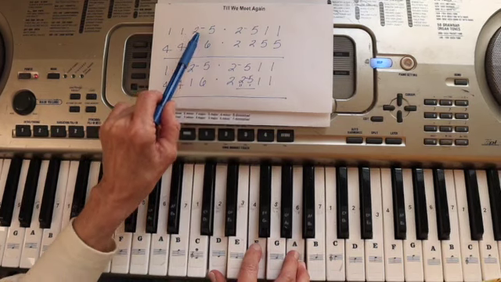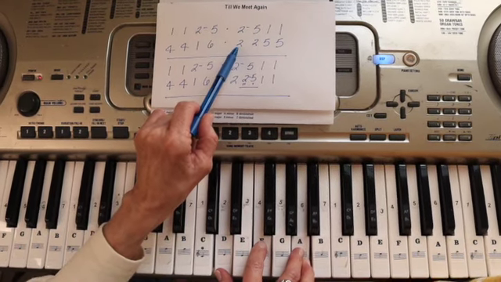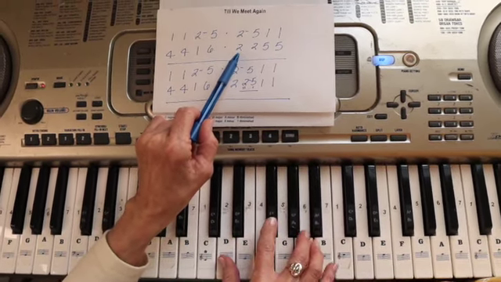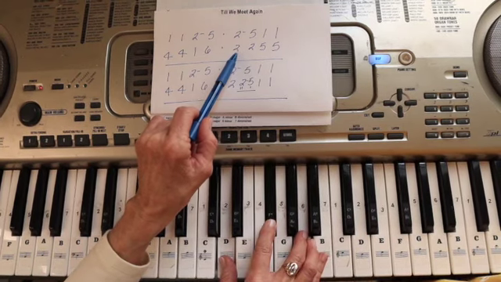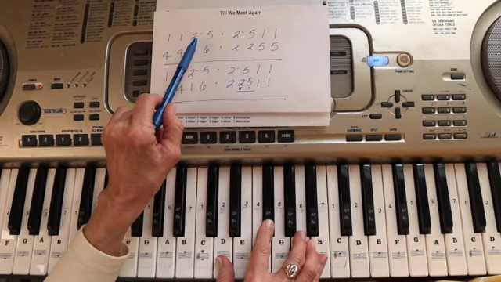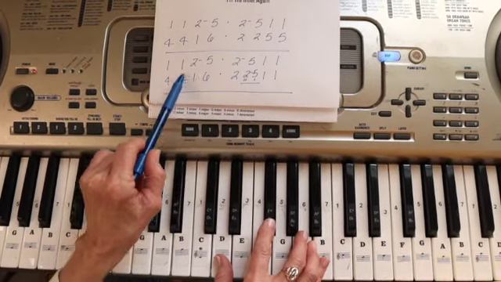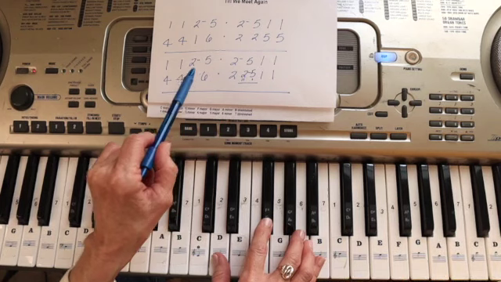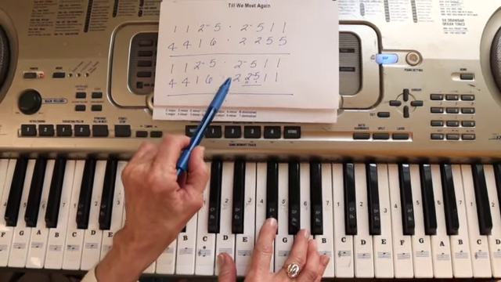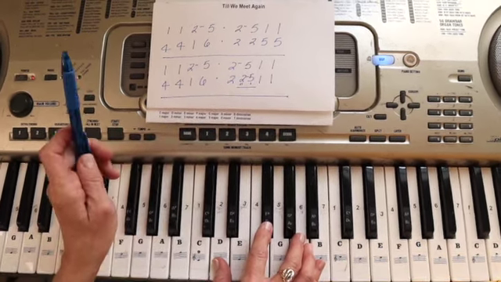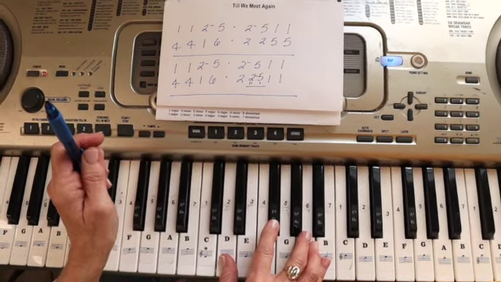But if there's not a dash, that means it's 2 major, which looks like this. So we have 2 minor, we have 2 major, and the same in this section of the song. There's a minor and major version of the 2 chord.